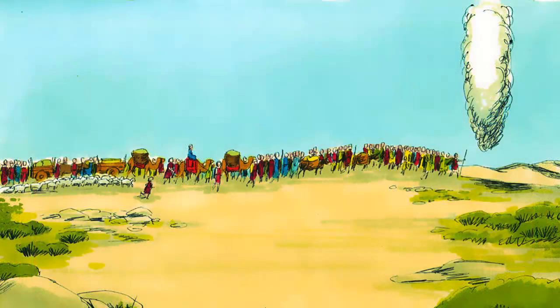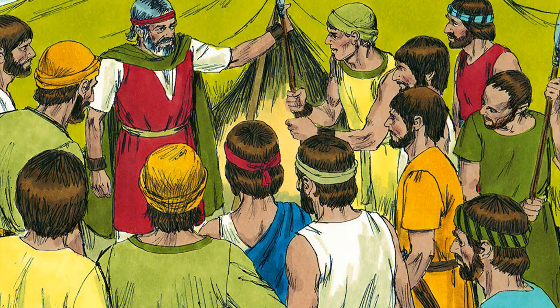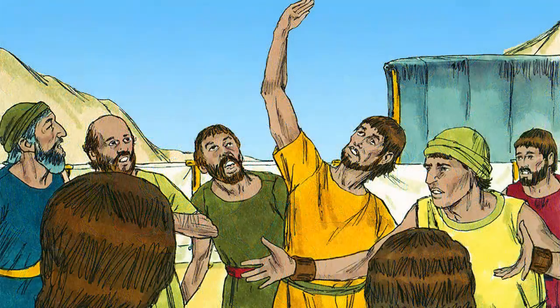Numbers then begins with the story of the pilgrimage of the people. A census is taken to determine their military strength. There are some instructions about the camp, and the Levites are appointed for what jobs they are to do. They march as a whole nation to the border of Canaan. Moses then sends 12 spies into the land to spy it out. The majority of the spies come back saying, "We can't go in there." They don't believe God can make it possible for them to overcome the Canaanites.